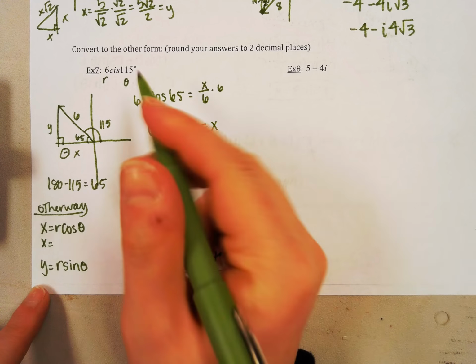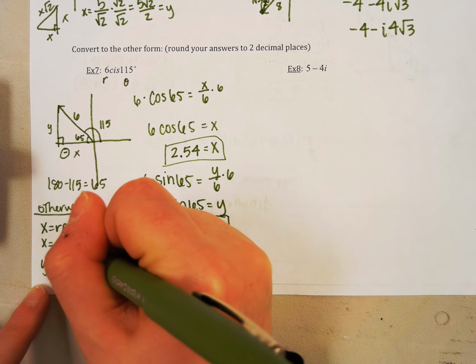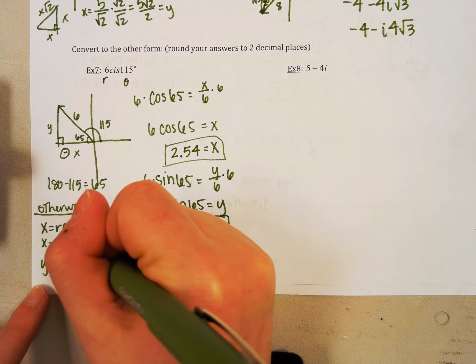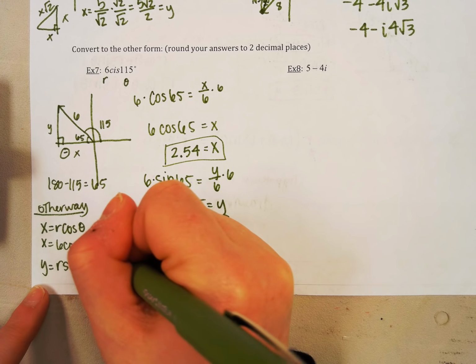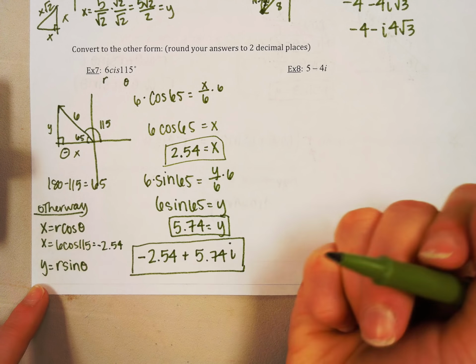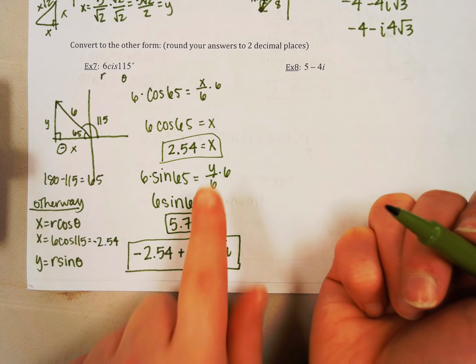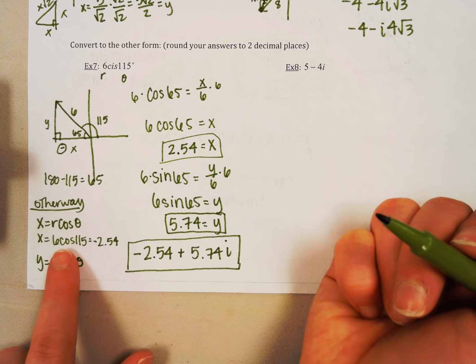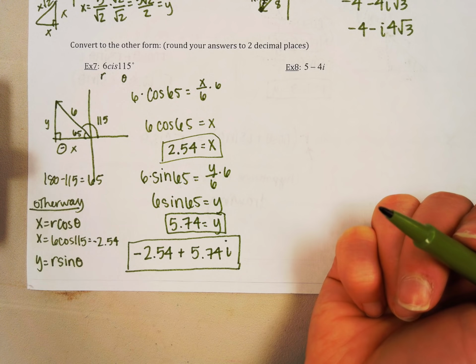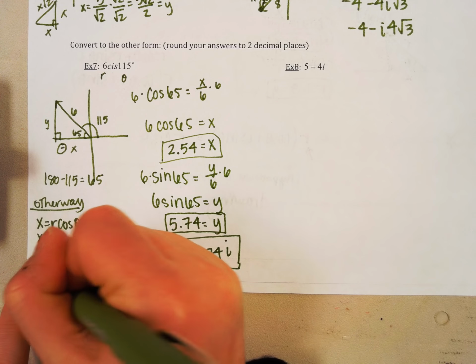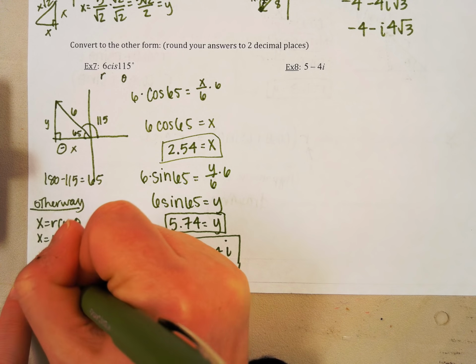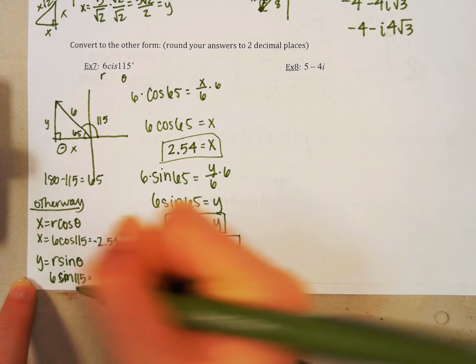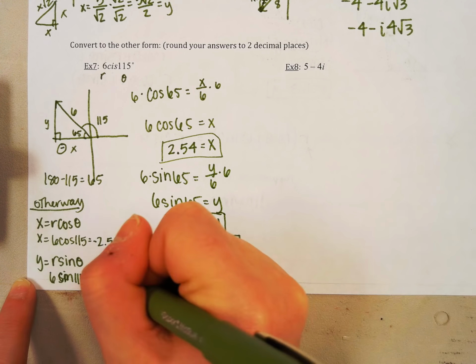I know that my r value is 6, and my theta value here is 115, and that should give you a negative 2.54 rather than the positive 2.54 that you found here. That's because we used the reference angle before. This time you're using the whole angle, so that will also work. And same thing here, you could plug in the sine of 115, and you should get the positive 5.74.